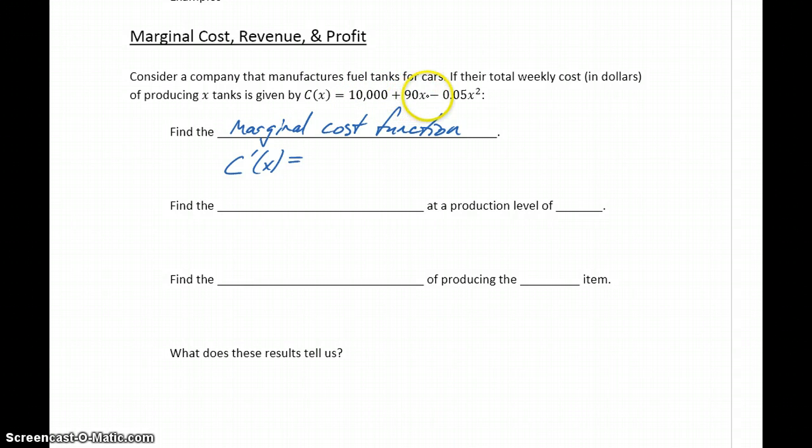The derivative of 90 times x, using the power rule, that coefficient of 1 comes down as a factor in front. So that just becomes 90, and the original exponent gets reduced by 1, so that becomes x to the 0, or just 1. So the derivative of 90x is just 90, and then the derivative of negative 0.05x squared will be negative 0.1x.